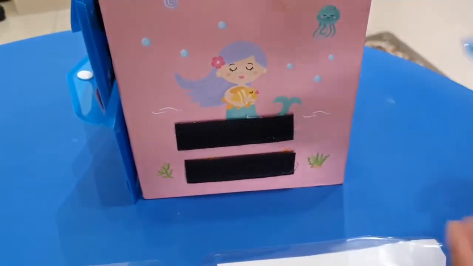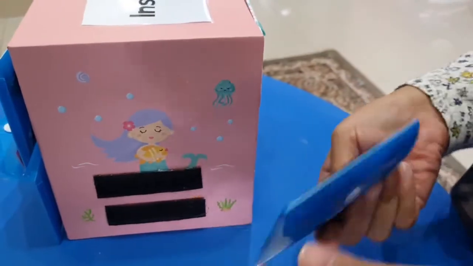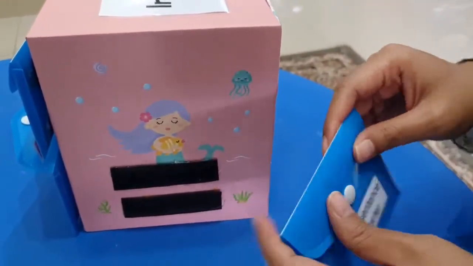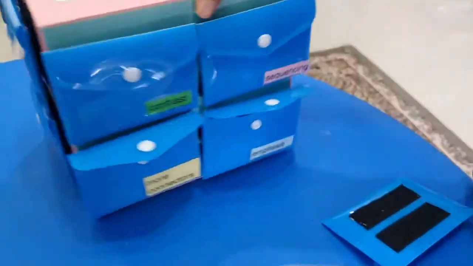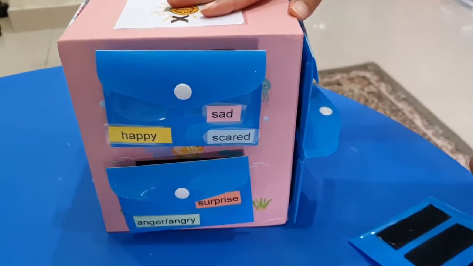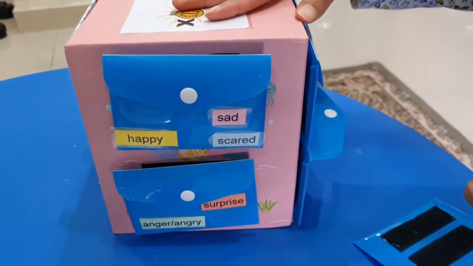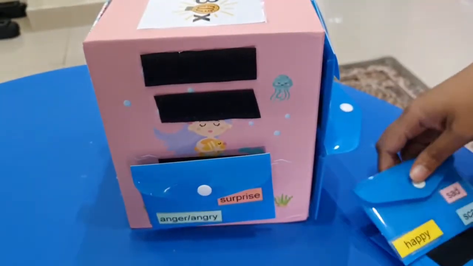ask the students to take it off, because this is Velcro, right? So you can put it on, it's detachable. If you don't need this, you can put it aside because it's detachable. Or if the students are quite okay with the list of feelings, you can take it off as well.